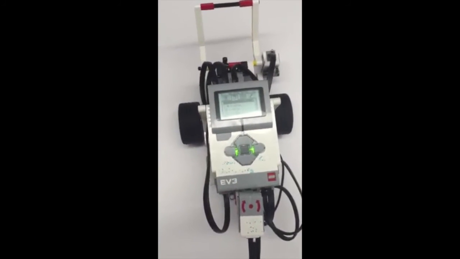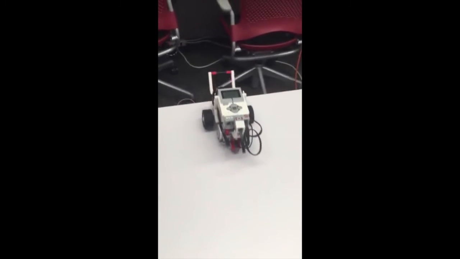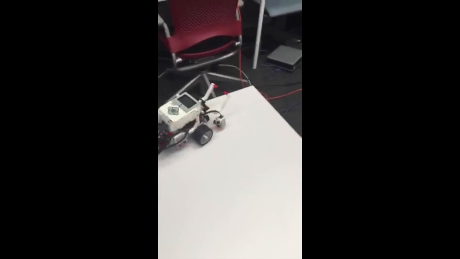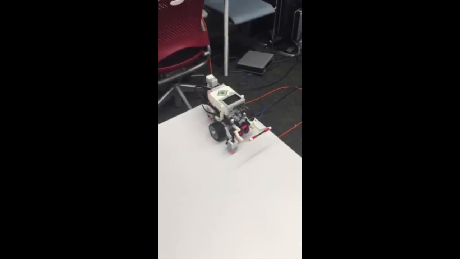And here we are again. We are in project 2, and let's turn on our program. See what happens. Back. It has enough space to turn. Nice, and it did it 2 times as I wanted.